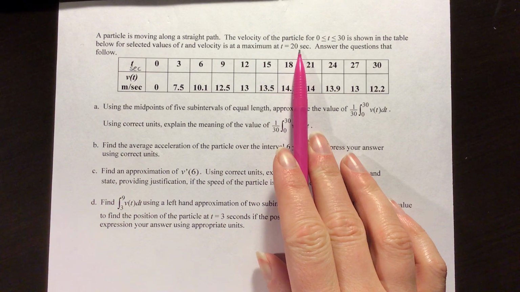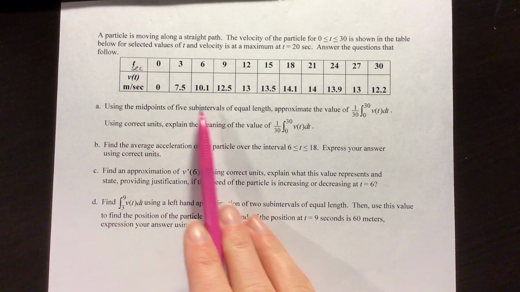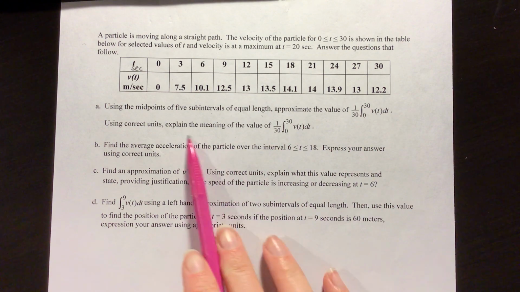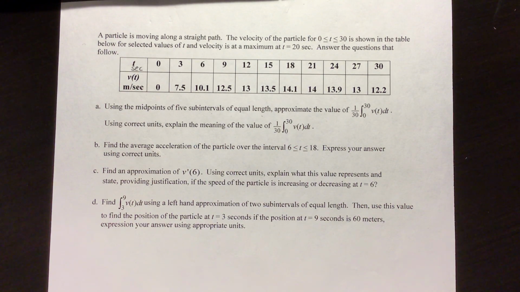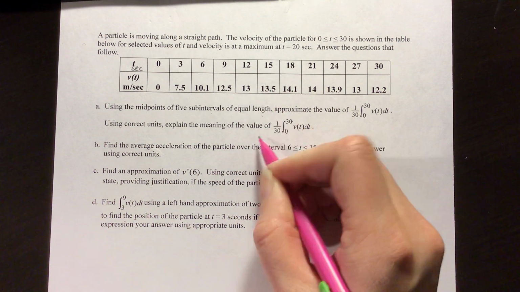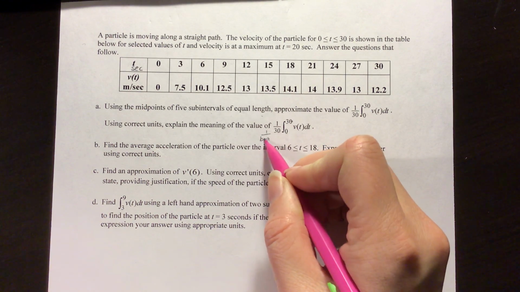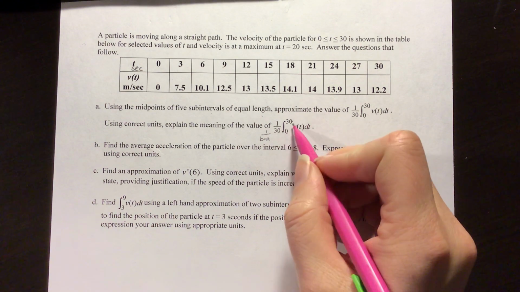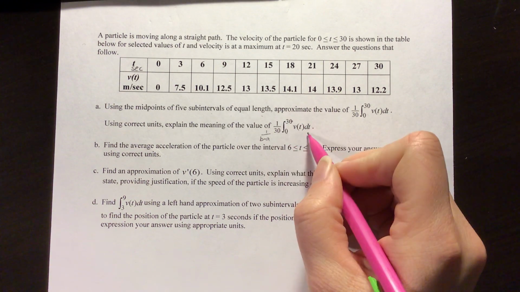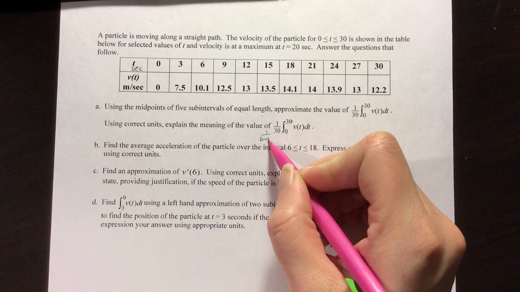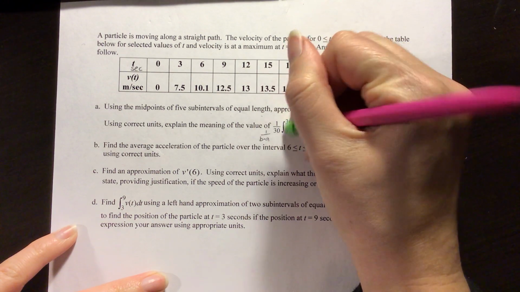First off, use the midpoints of 5 subintervals of equal length to approximate the value of this integral, and then explain the meaning of that value. Notice that 30 is the difference between 0 and 30. So this right here is 1 over b minus a. This part finds the distance, but then we divide it by time again, and distance divided by time is velocity. So what we're finding is the average velocity between our two endpoints.